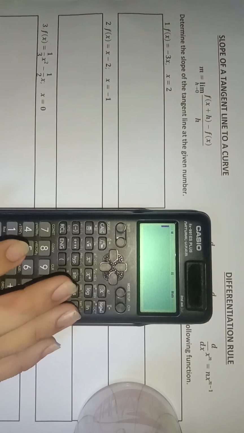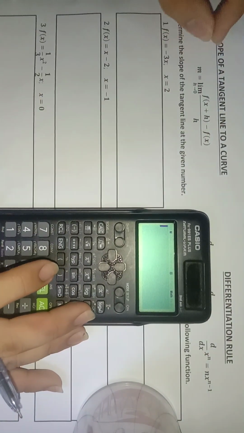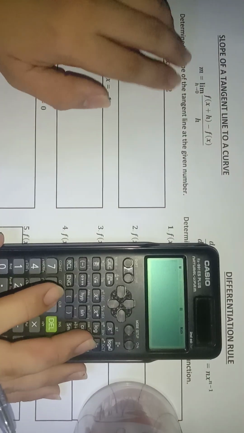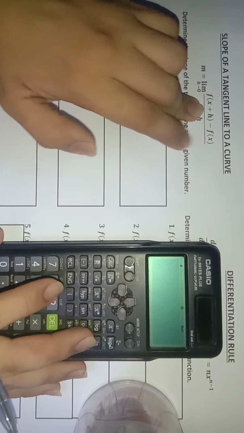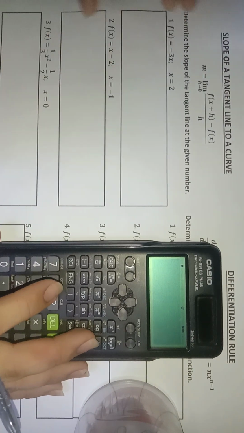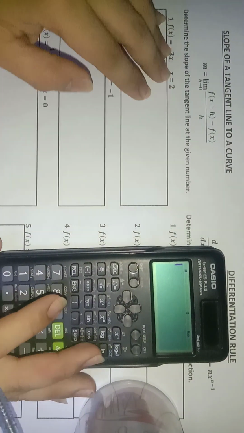Welcome to another review. So pag-aralan naman natin yung slope of a tangent line to a curve. Ito yung formula, okay, in order to find the slope of a tangent line to a curve. m is equal to the limit of the function f of x plus h minus f of x over h as h approaches 0.